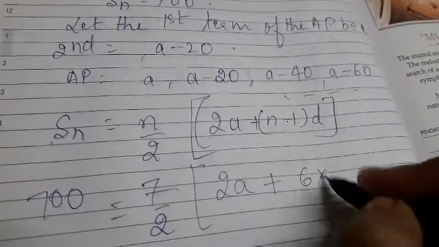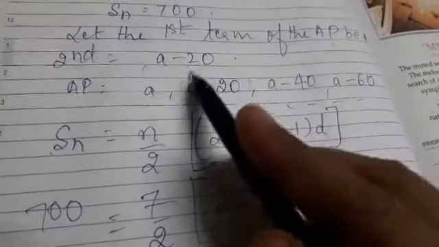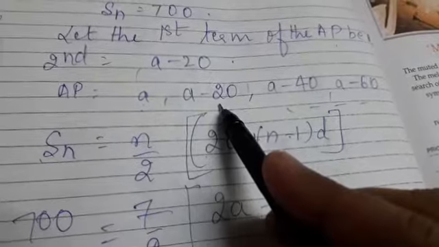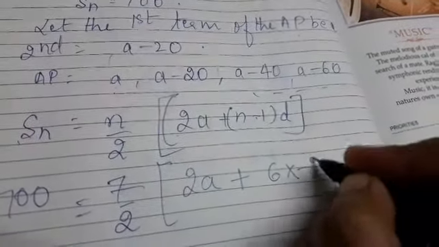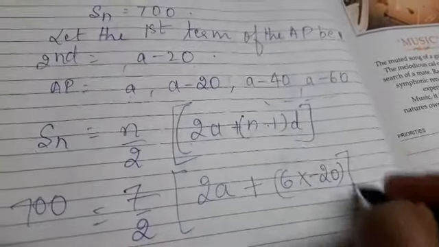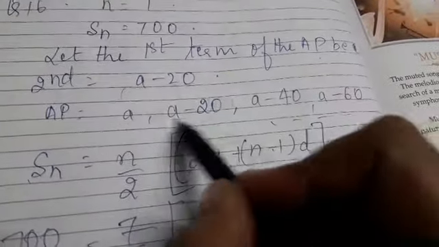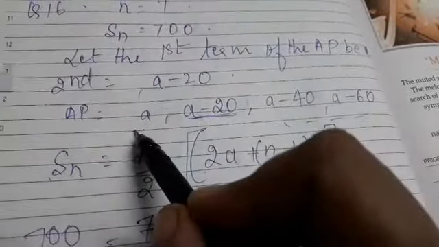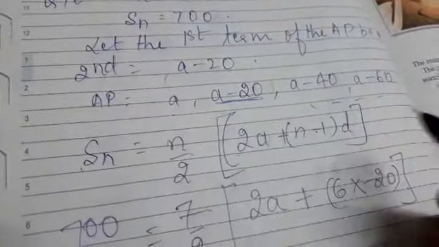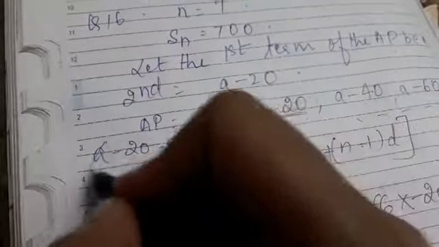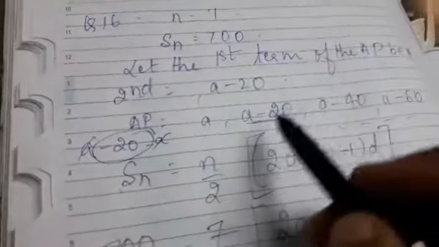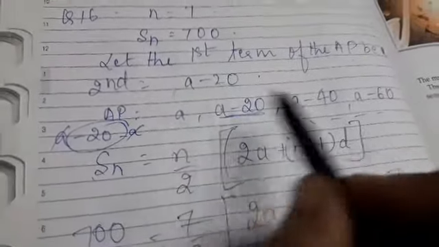So 6 into d is minus 20 because every prize is differing by the other by 20. You know how I got minus 20? If I subtract the first term from the second term, I will get minus 20. So you can check here. A minus 20 minus A, it will give you minus 20. Because we always subtract A2 minus A1, A3 minus A2, and so on.